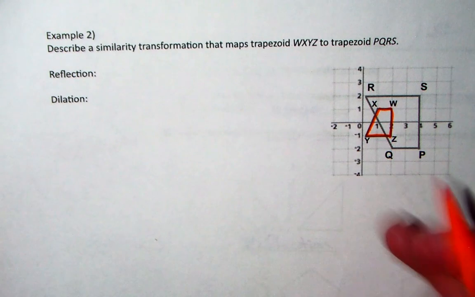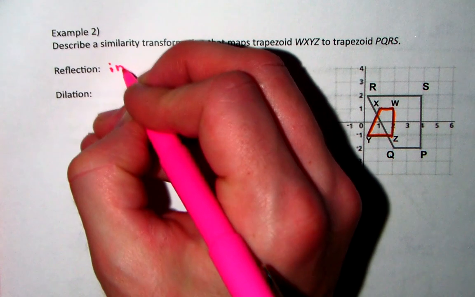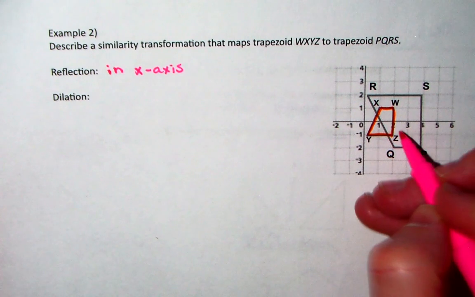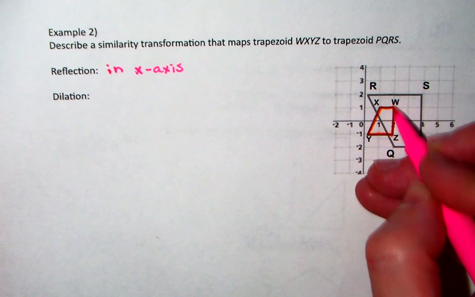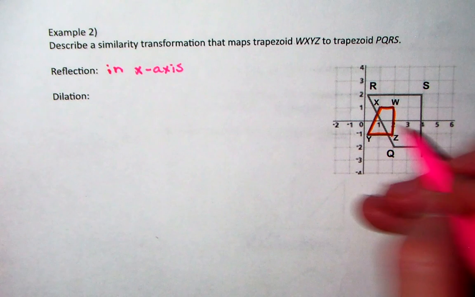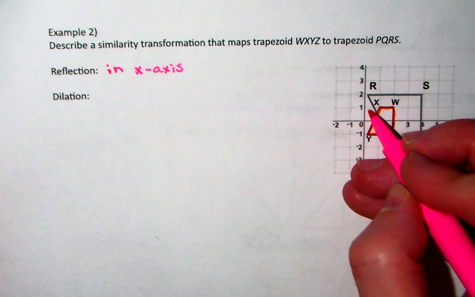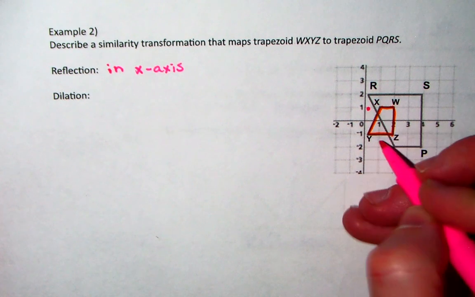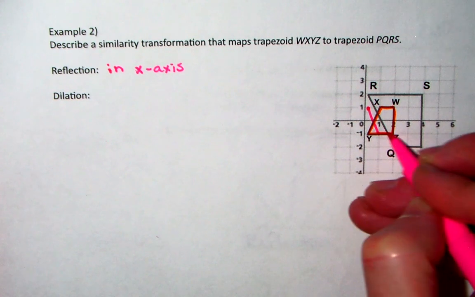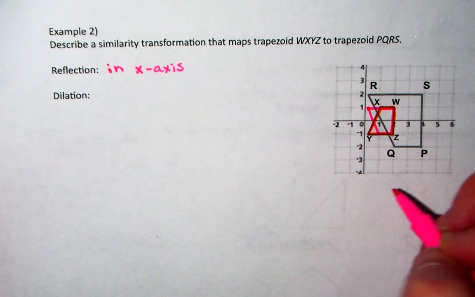So for the reflection, I guess we're going to reflect it in the x-axis. And we could do that. W and Z are just going to swap places, but if we flipped it, Y would end up somewhere in that neighborhood. And X prime would end up somewhere down there. So if we flipped it over the axis, this isn't very scientific, I apologize. But if we flipped it, it would end up looking something like that pink trapezoid there.